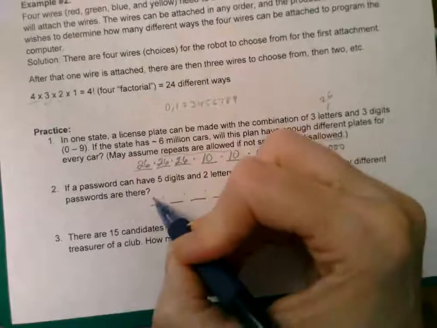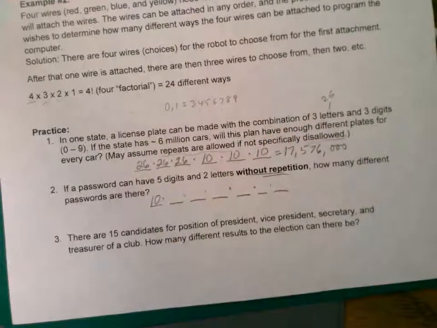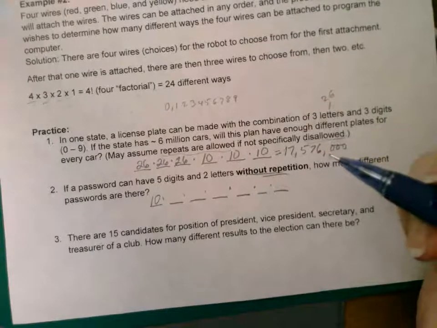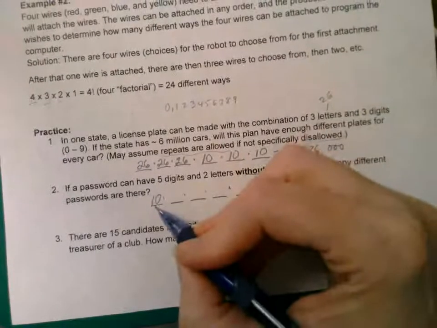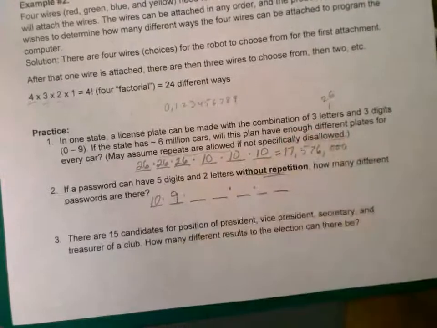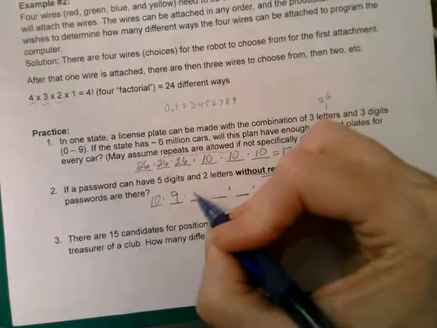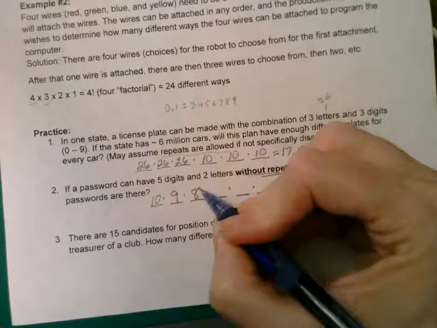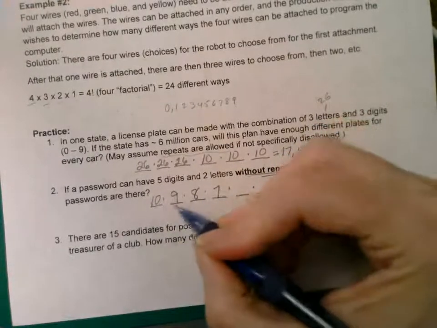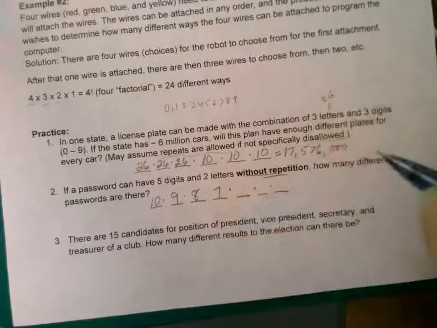So in the first digit, when we're making up this password, we have 10 different digits to choose from, 0 through 9. But then once we use one, we only have 9 left to choose from because you cannot repeat them.